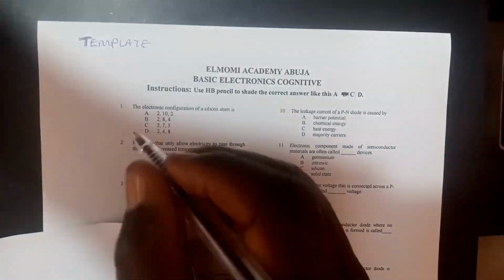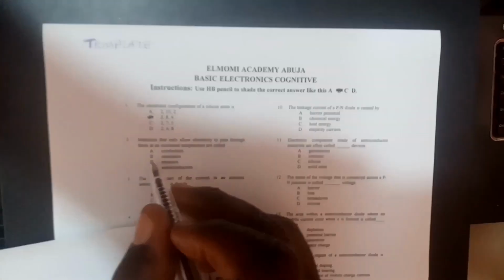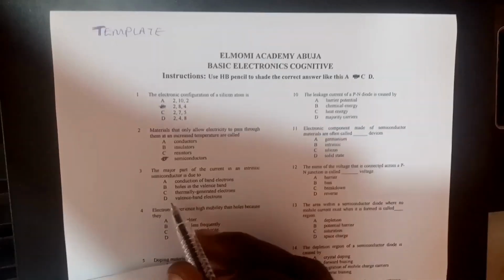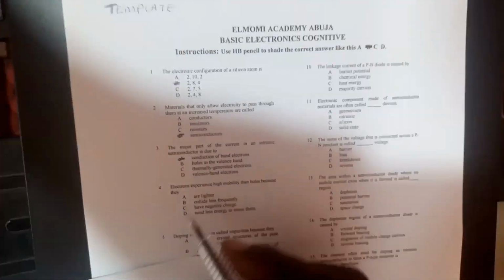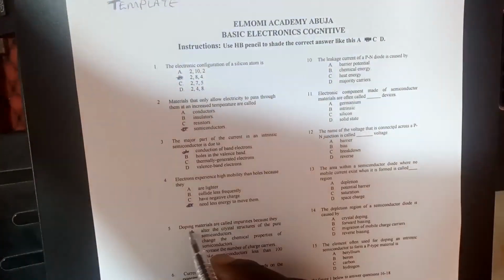Now, this is the test. Let's prepare the template. Preparing the template will mean that we ourselves will need to identify what options are the correct option. Number 1 is given, number 2 is given, number 3.